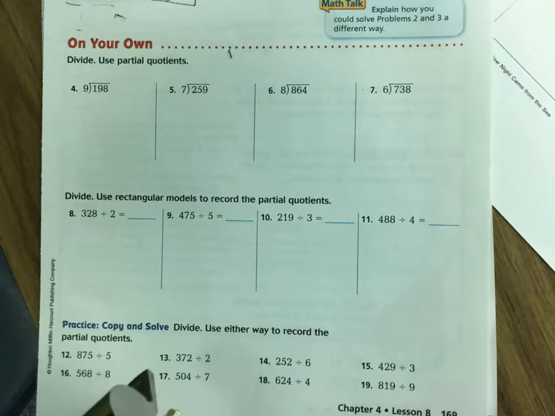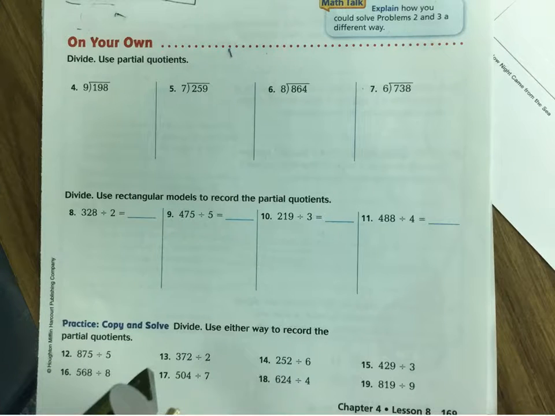This section is the on your own section of lesson 4.8. We're going to go ahead and look at number 4. So I'm always going to look for multiples of the divisor. What is the divisor in number 4? 9. And I'm always going to look at these two first numbers right here.